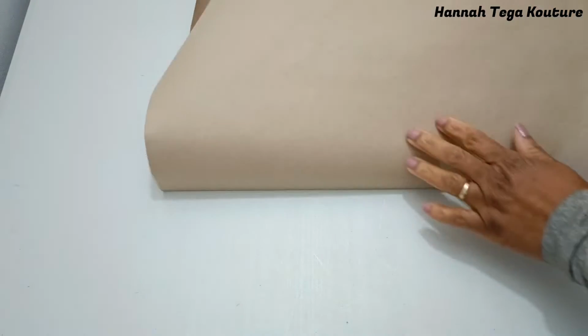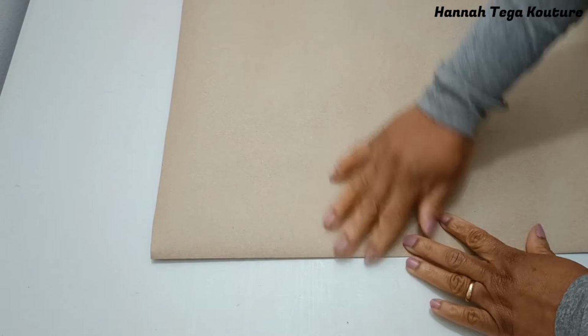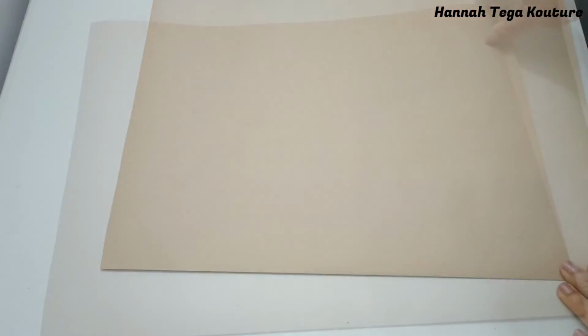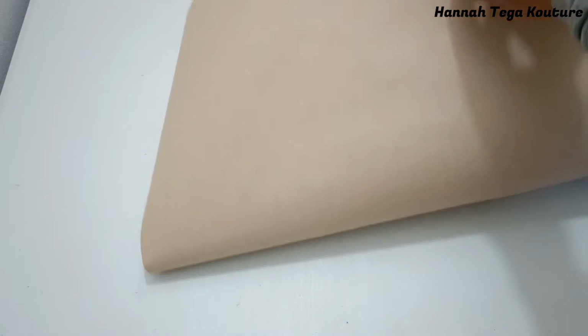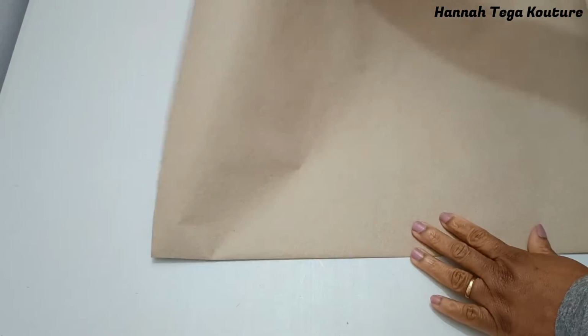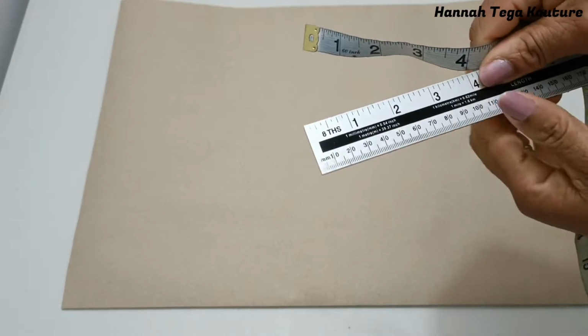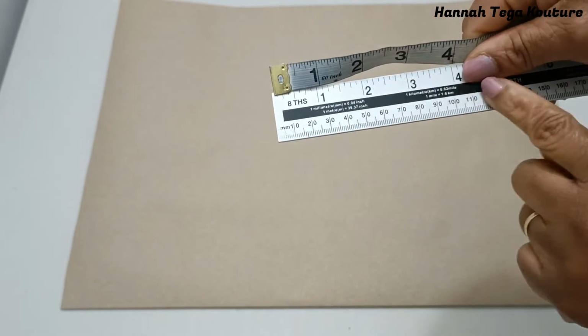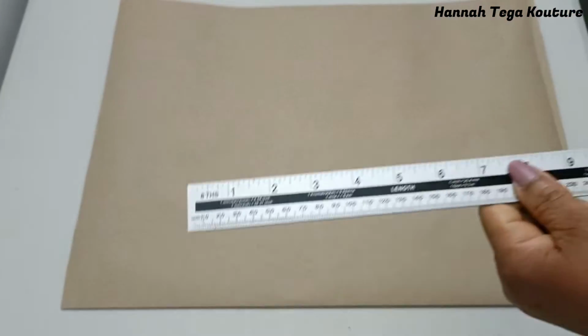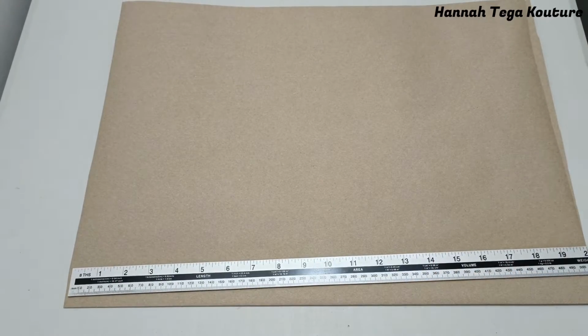In this video, I'll be showing you how to draft a shoulder dart bustier. So let's get started. You want to grab your pattern paper and fold it over just once. We're going to be drafting the front panel right now. Grab your tape measure or ruler. I have the same measurement on my ruler and tape measure, and I'll be working with inches.